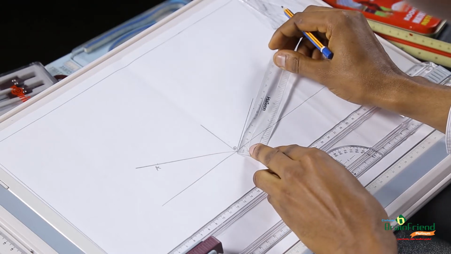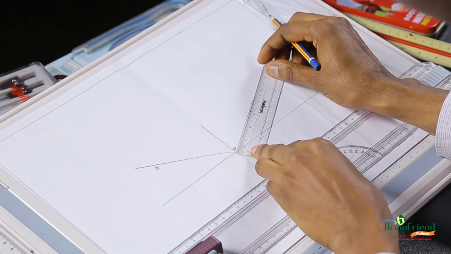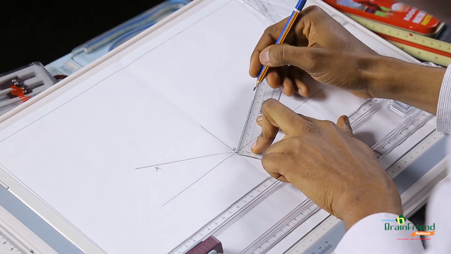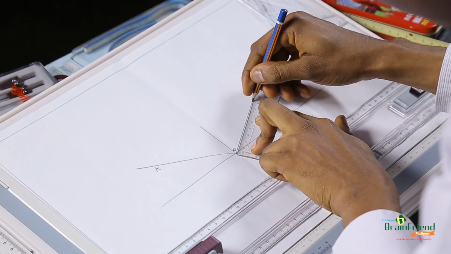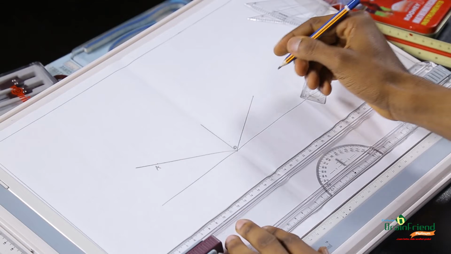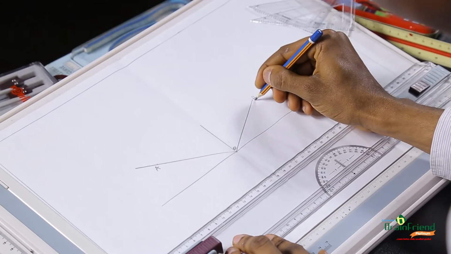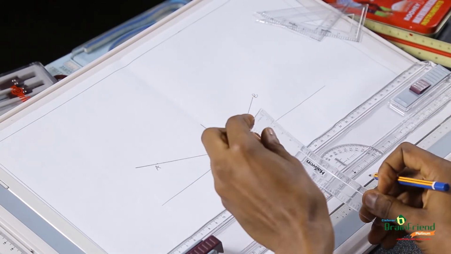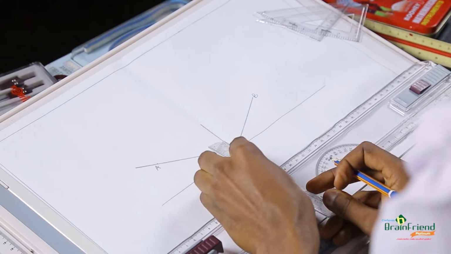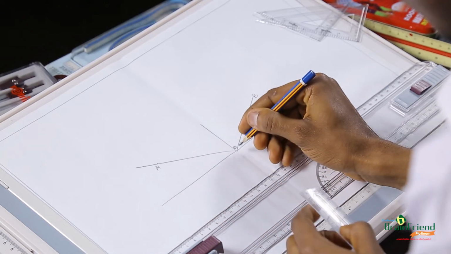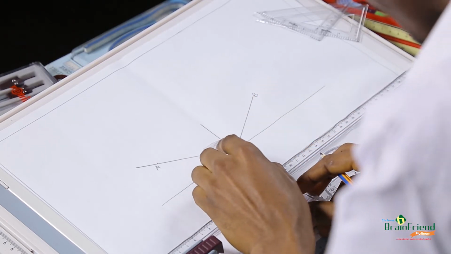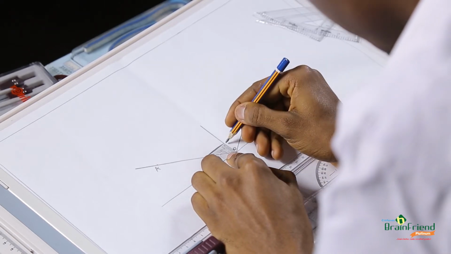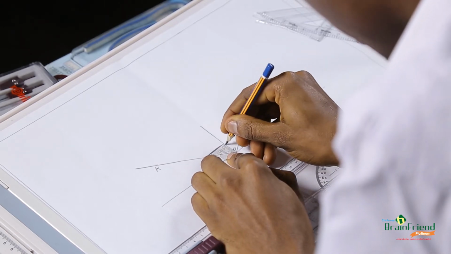Also measure on the right hand axis. Locate the point also. You can call your point B. Then also measure on the vertical line, which is placed at the midpoint. My measurement is 15 millimeter. Locate the point.